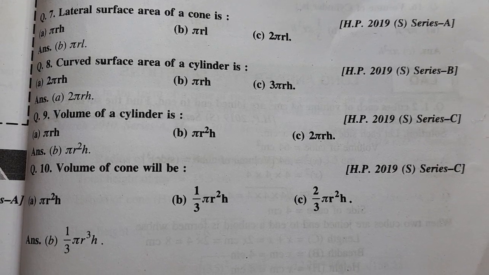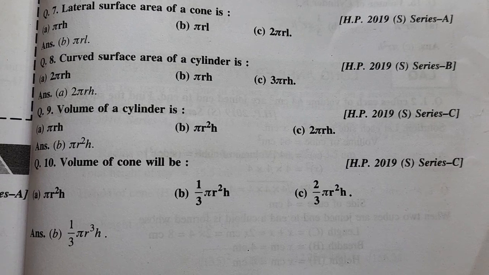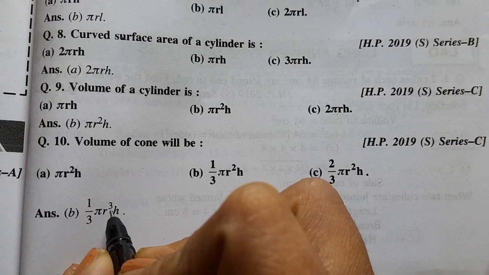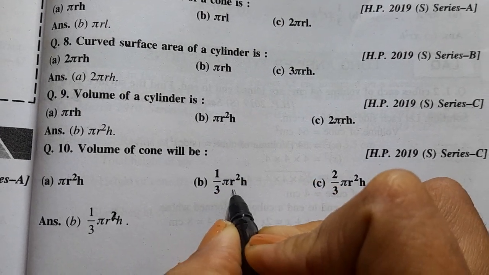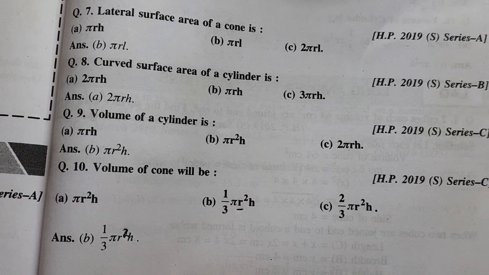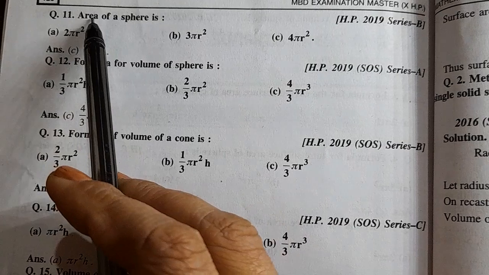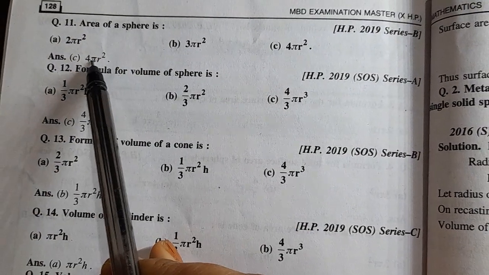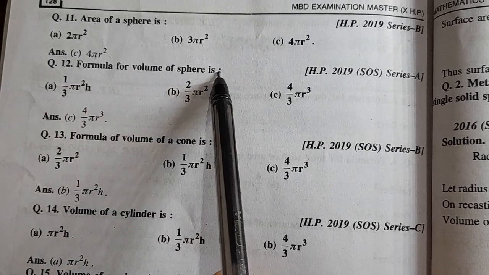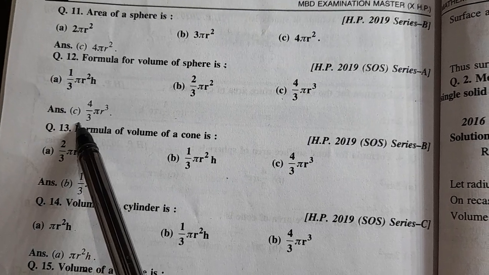The next one is: the volume of a cone will be. The formula is 1 over 3 pi r square h. Correct this one here, pi r square h, and here it is r square. The right option is option B, that is 1 over 3 pi r square h. Next one is: what is the area of a sphere? So the area of the sphere is 4 pi r square. The formula for the volume of the sphere is 4 by 3 pi r cube. So the right option is option C.